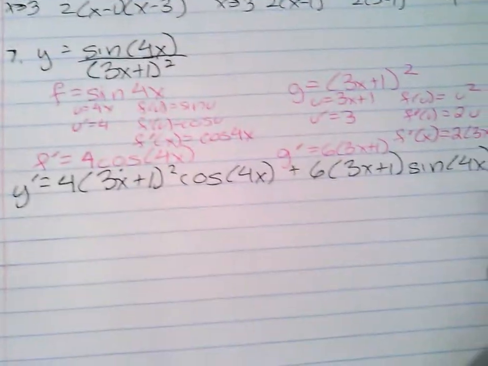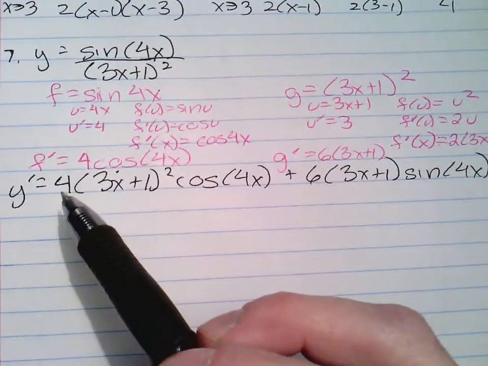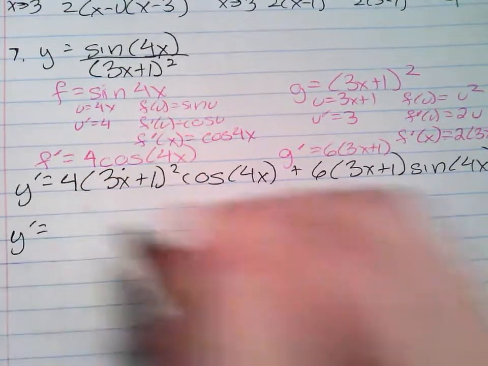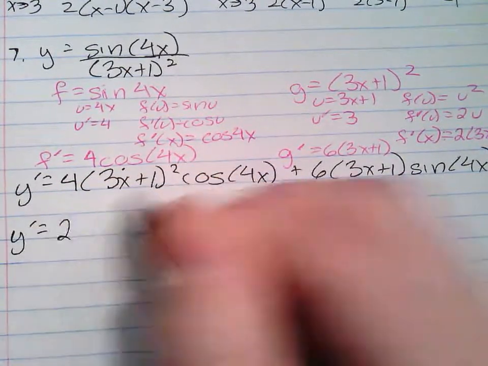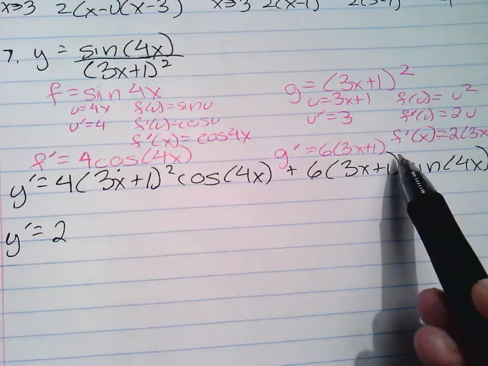Okay? Now you have to do greatest common factors here. So right now we have 4 and 6. What's common is 2. And then we have 3x plus 1. So you look for the smallest one, so that's a 1.